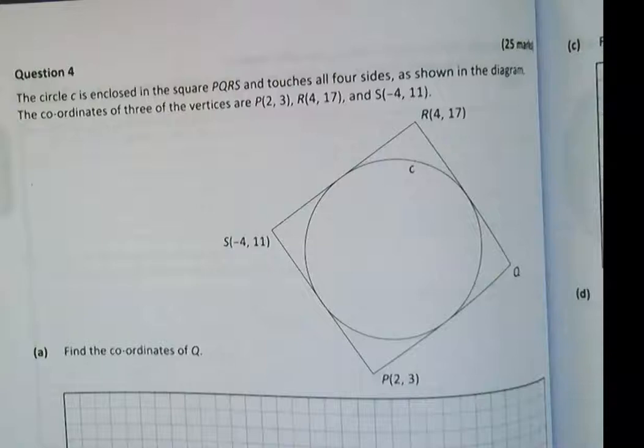Okay, now we're going to have a look at question 4 of 2019, paper 2. On question 4 it said the circle C is enclosed by a square PQRS and touches all four sides, as shown in the diagram. The coordinates of the three vertices are (2, 3), (4, 17) and (-4, 11). Find the coordinates of Q.